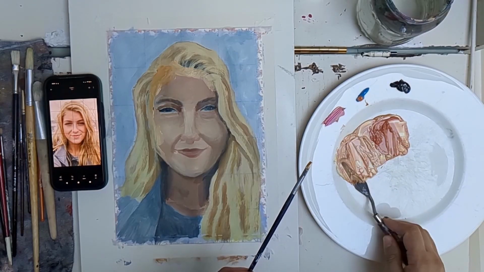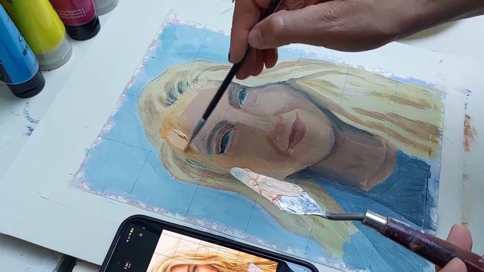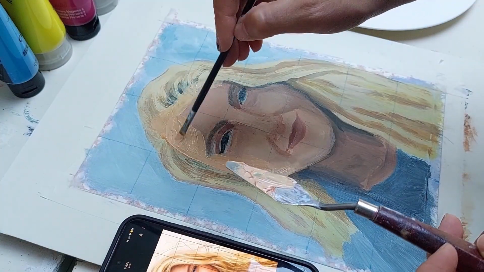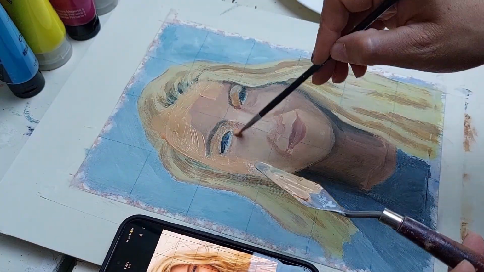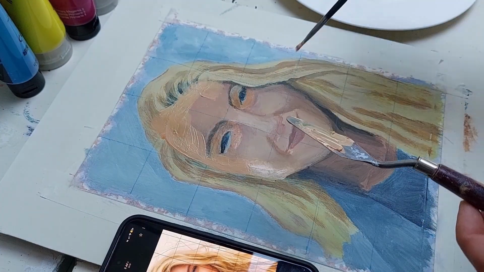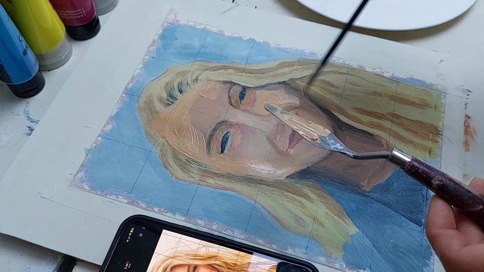As I go along, it looks like I'm ruining the painting a little bit, and I do fear that might be the case, but I'm going to look at it again tomorrow in daylight and see what it looks like. But I do think I've got a greater range of values now than I did when it was a lot more blended and smoothed out.